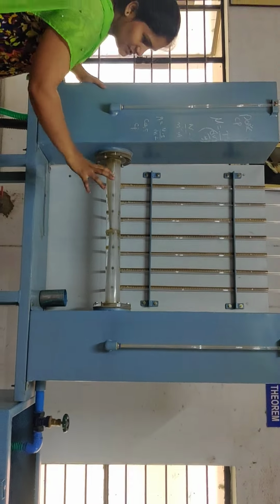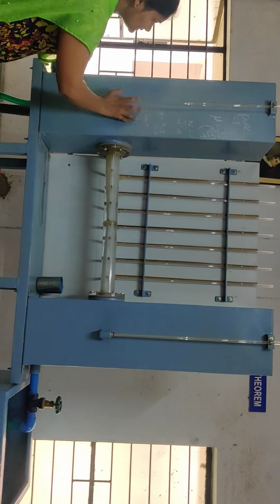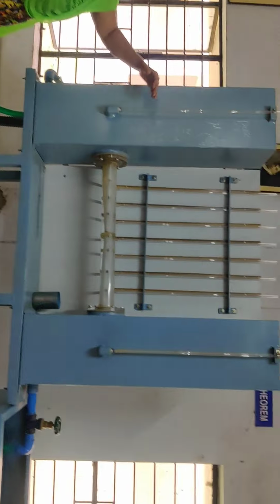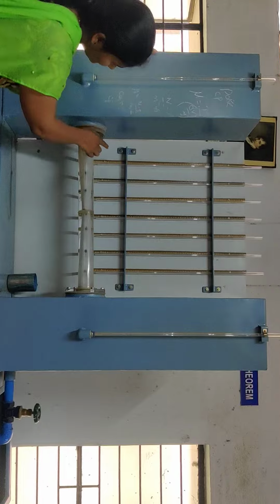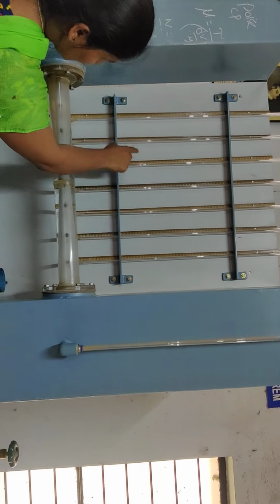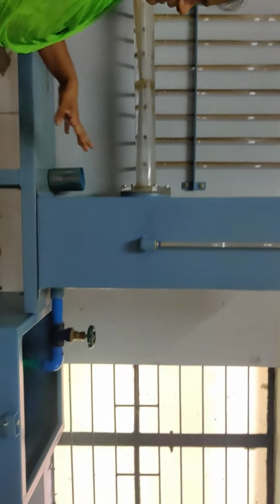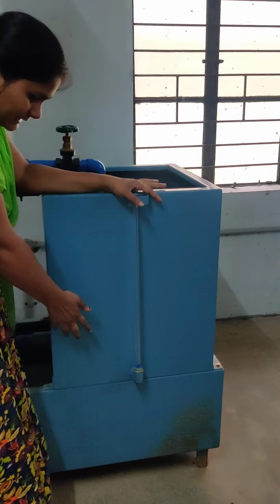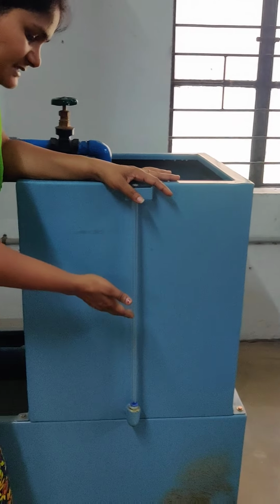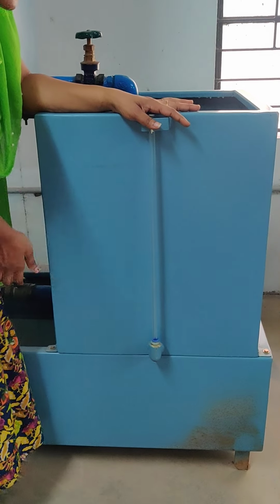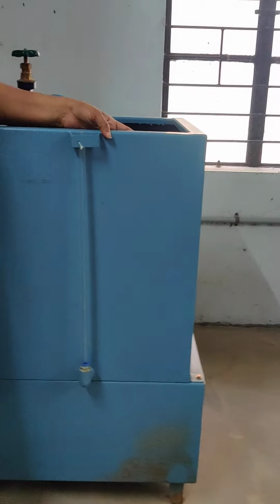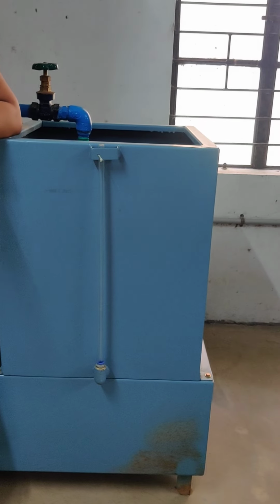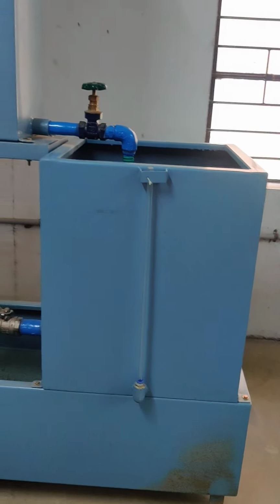By completion of one set of the experiment, you have to turn on to the next higher level. You have to turn on this valve, then wait for 10 minutes till it reaches the next higher level. Once the steady state is reached, we have to note down all the readings in this piezometer, and similarly note down the volume of water collected inside the tank for a particular time. For a 5 centimeter rise, how much time is required? By noting down this time, we can calculate the volumetric flow rate, and by calculating it, we can calculate your kinetic head, and here you get your pressure head.